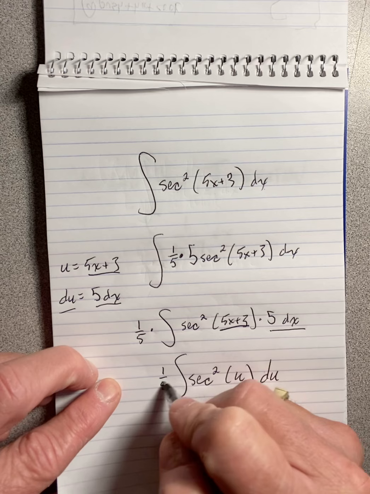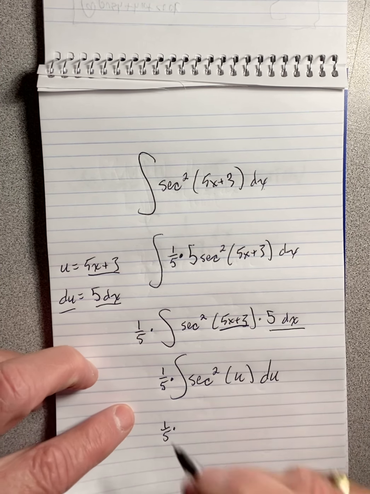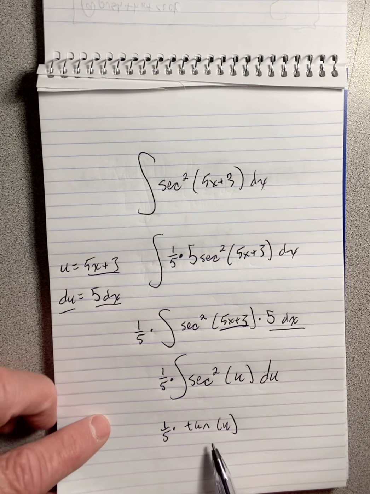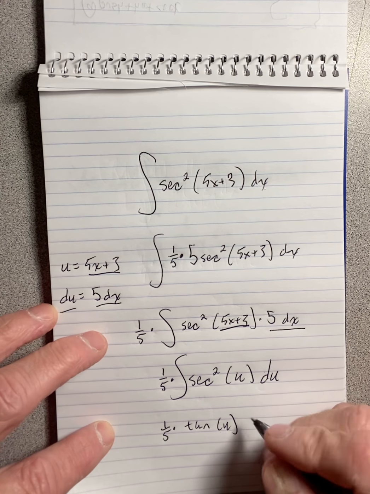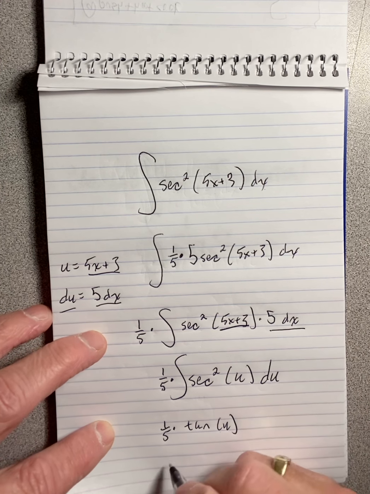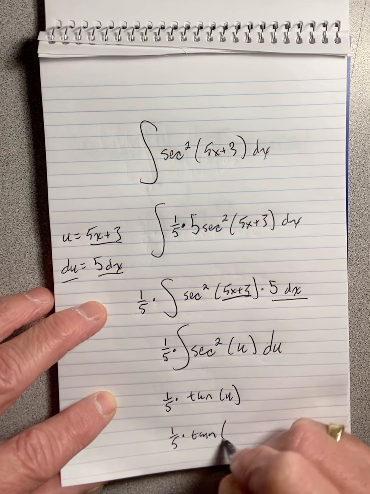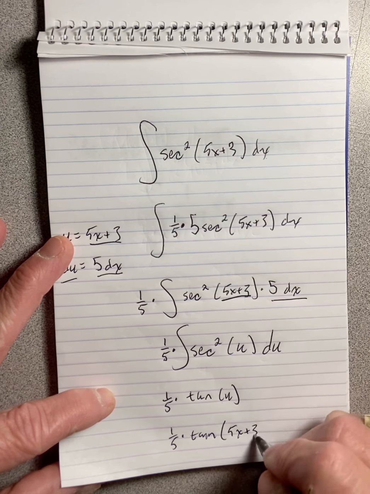And we have this scalar multiple out here. So it's going to be 1/5 times the antiderivative of secant squared, which we should all know is tangent, because we derived last semester that the derivative of tangent is secant squared. We proved it with the quotient rule. And then we get our plus c, but we'll save that for the next step because we don't want to forget that we want to go back to the x talk. So u is the same thing as 5x plus 3, plus c.